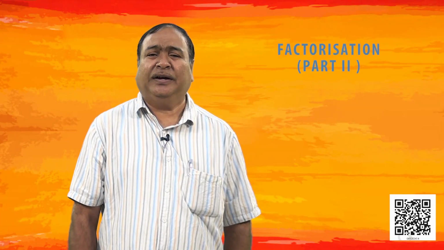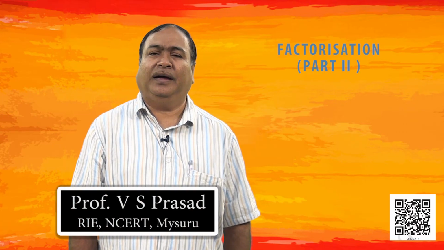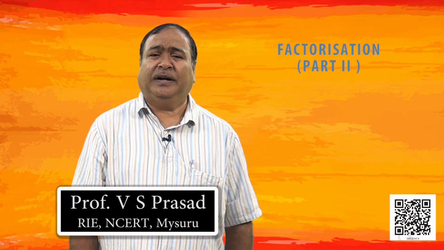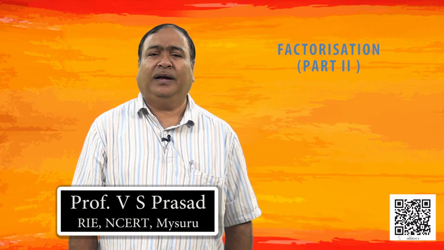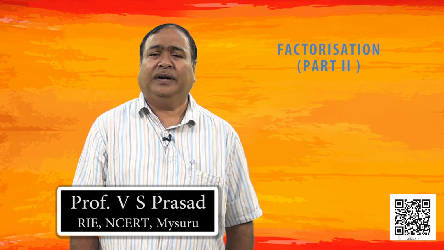In type 1, we observe division of a monomial by monomial. In type 2, we observe division of a polynomial by a monomial, and in type 3, we observe division of any two algebraic expressions. And at the end, we saw how errors can occur in performing different operations among the algebraic expressions and how to correct it.